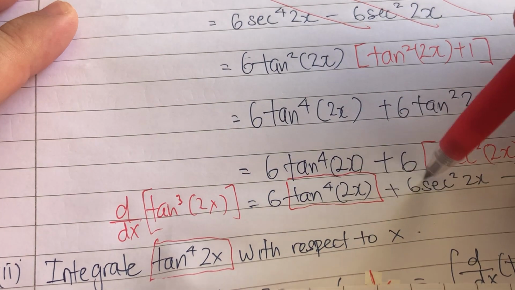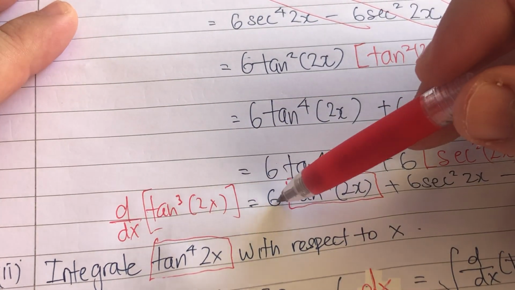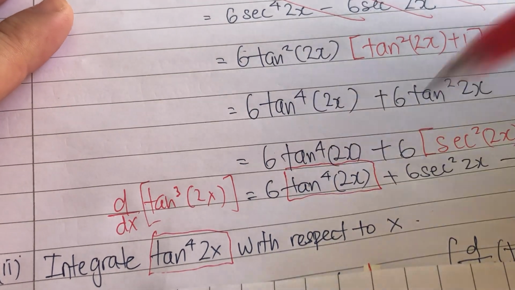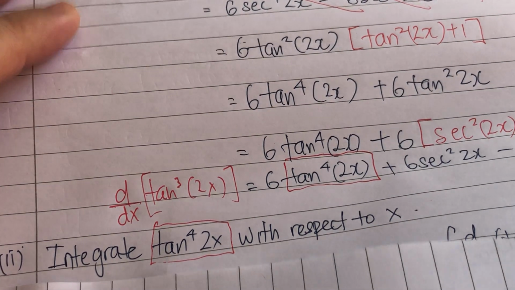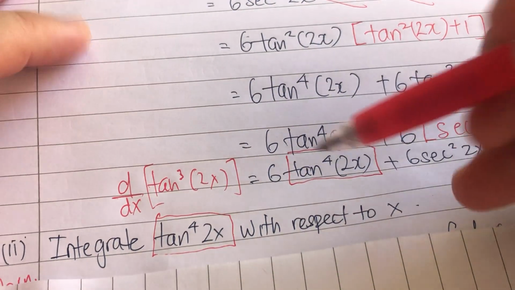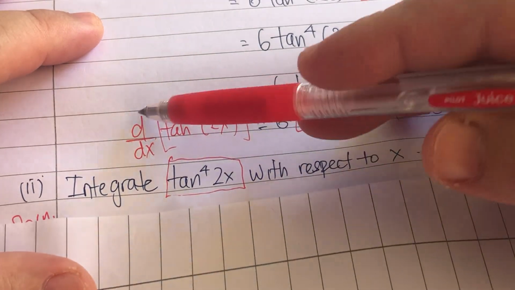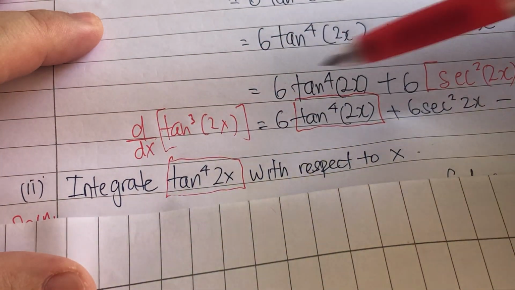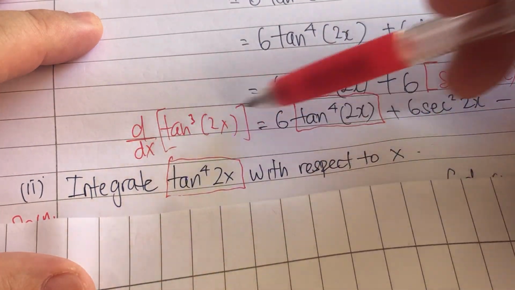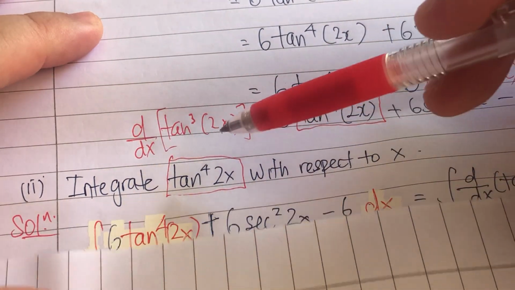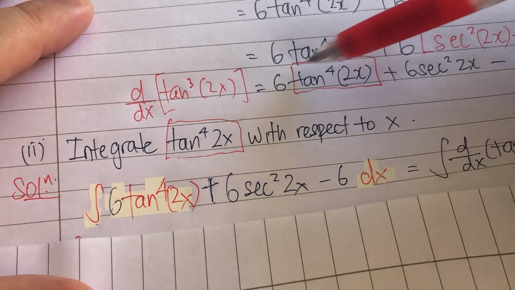The rest should be thrown to the other side, including this 6. But you don't do that first. You demonstrate your understanding to the examiner that when you integrate both sides, I integrate with respect to x. I start off here.